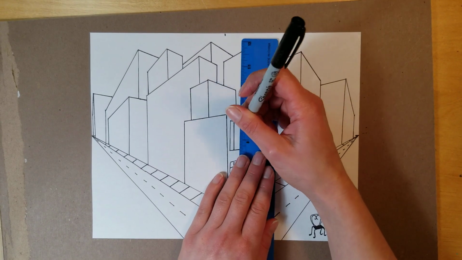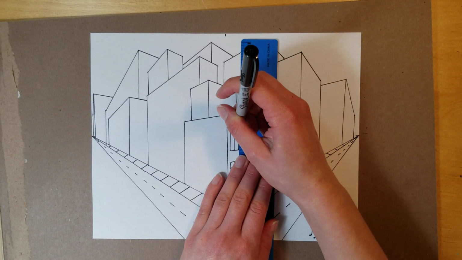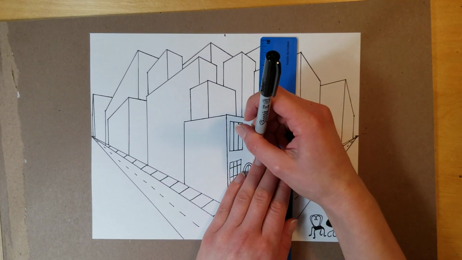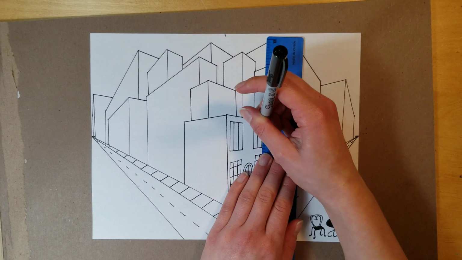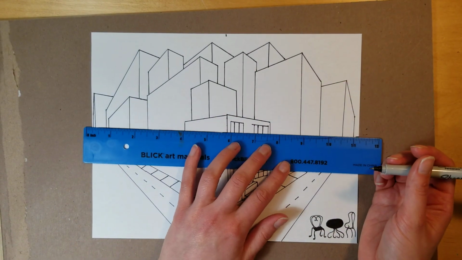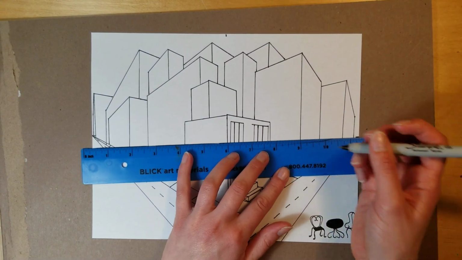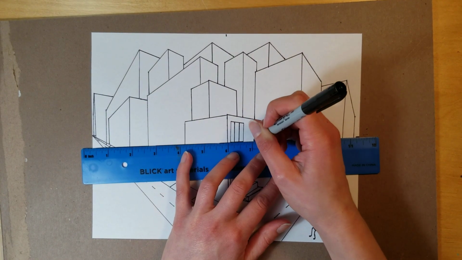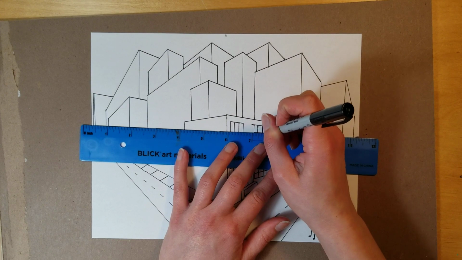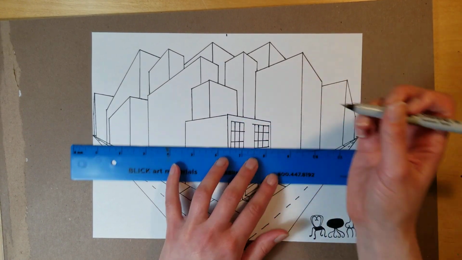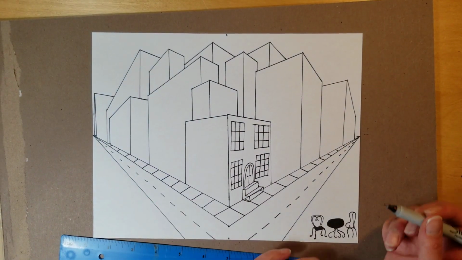There is something nice about using angular shapes and keeping your lines very geometric. However, there's also something nice about a handmade line that's not so perfect. So it depends what style you like most.